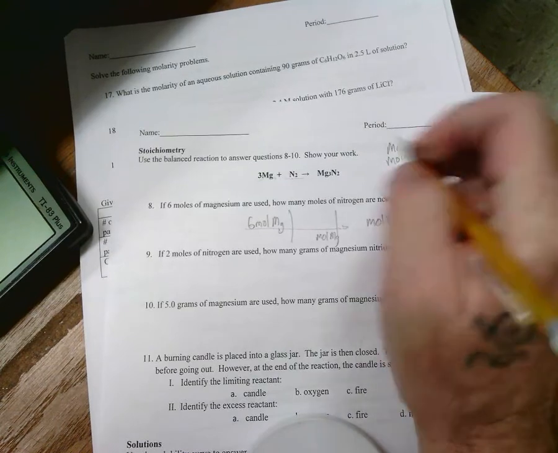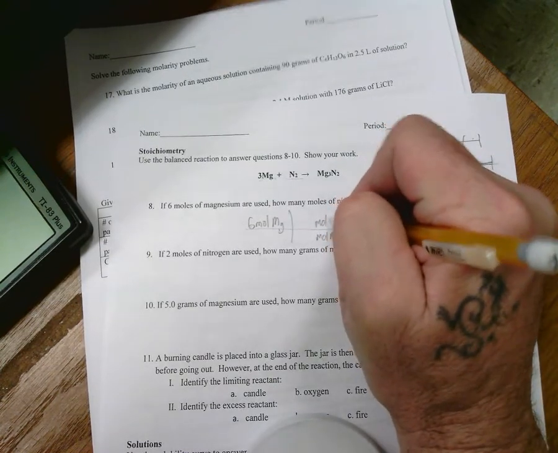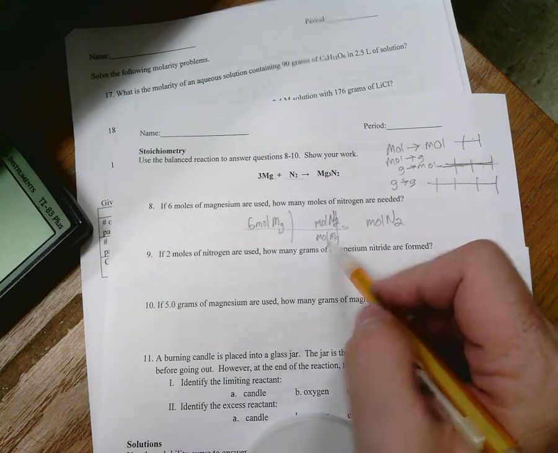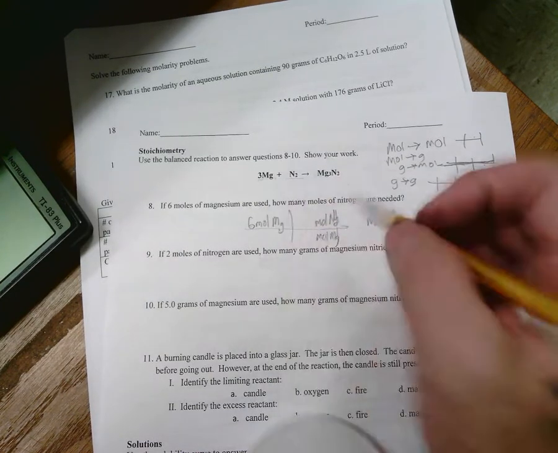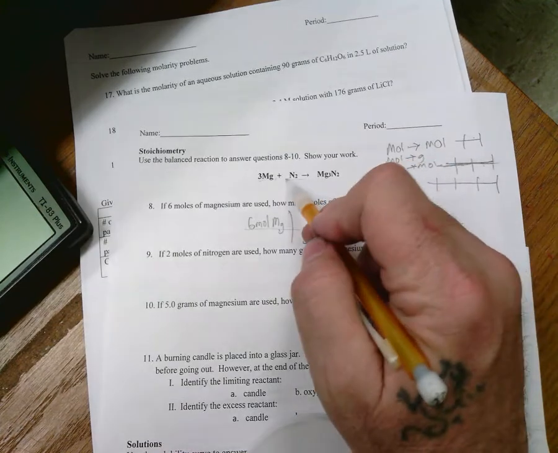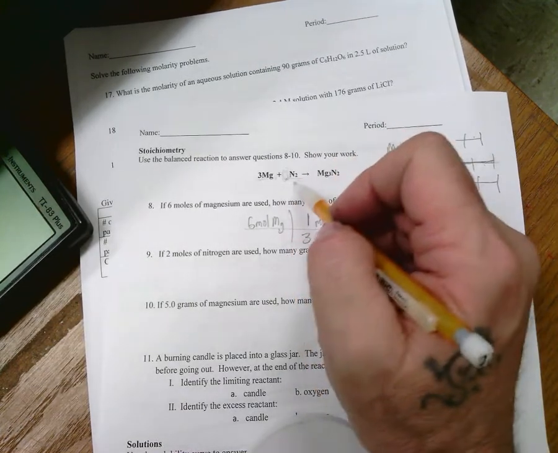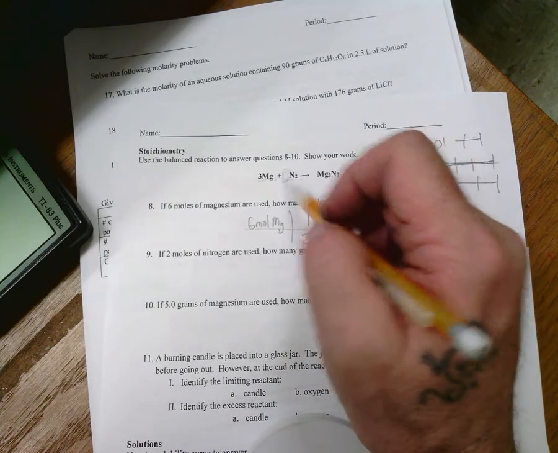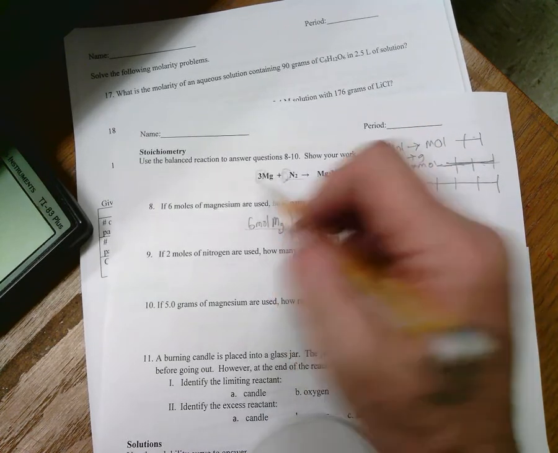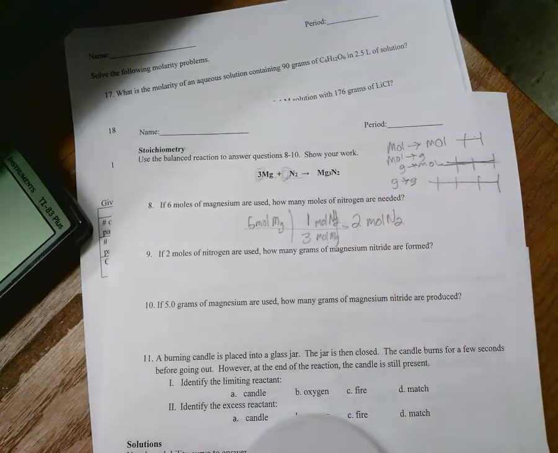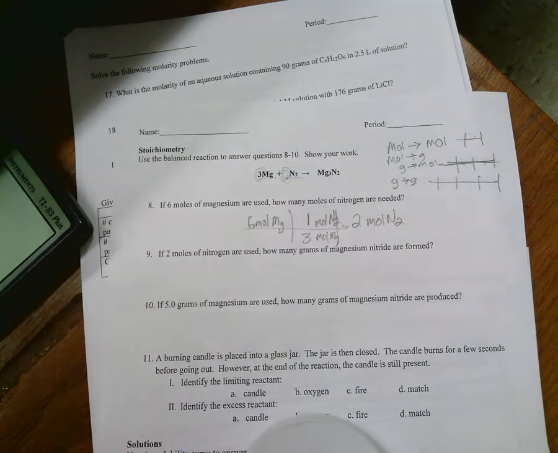Remember, N2, moles of N2. And then that's the heart of my problem. This is my mole ratio, so I'm just looking to see how many moles of magnesium, 3, and how many moles of N2, 1. And those are the coefficients here, right? There's a 1 here. Anytime we don't like to write ones, but it's there. And the 3 you can see. So 6 divided by 3 is 2 moles of N2. 2 moles of N2 for every 6 moles of Mg, magnesium.